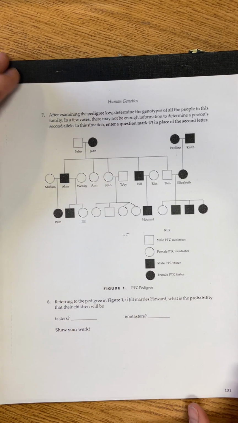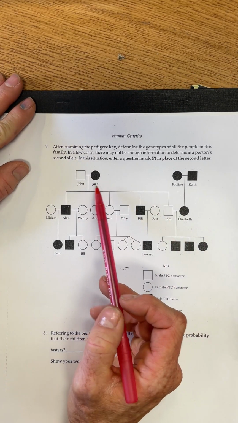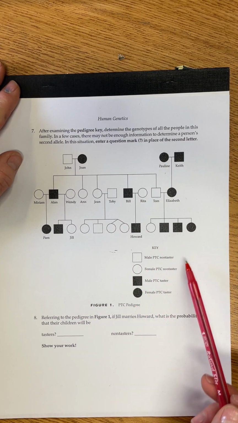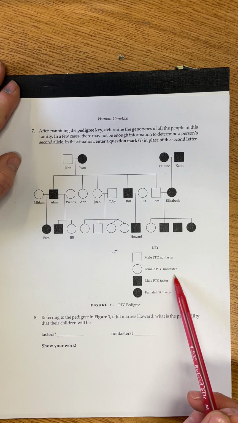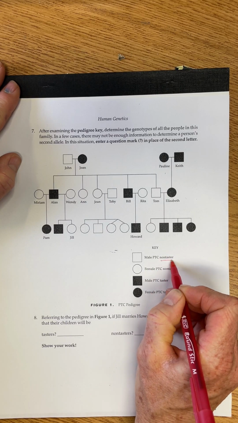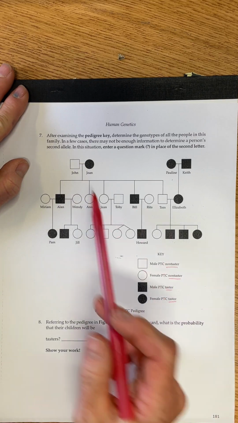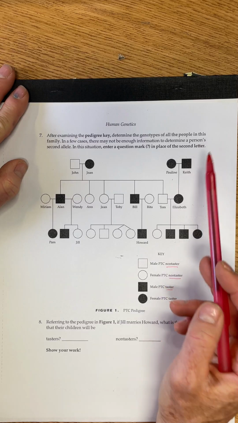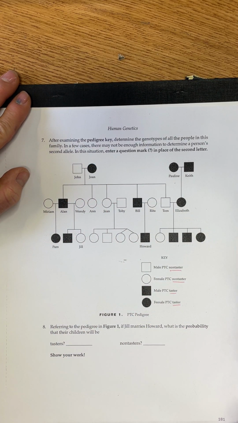So in this activity, we have a pedigree chart, and this shows inheritance patterns. So you can see the phenotype. It's represented by a legend, which tells you if an individual is a PTC taster or a non-taster. In this case, the non-tasters are open, so they're not shaded, and the tasters are shaded. You're given instructions that for this pedigree chart, you need to determine the genotypes of all the people. So you're going to write it right above the circle or the square.